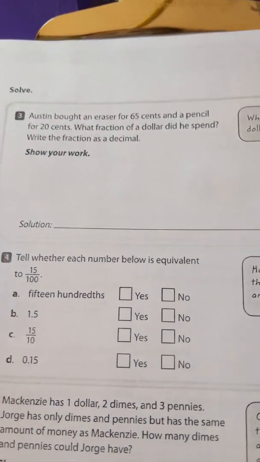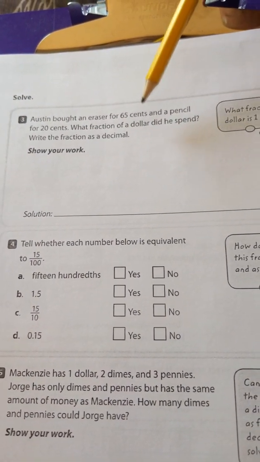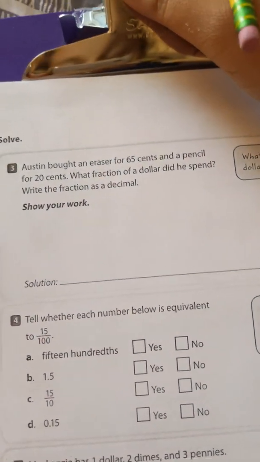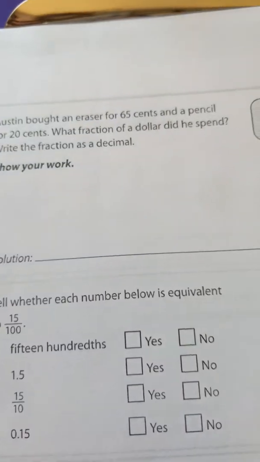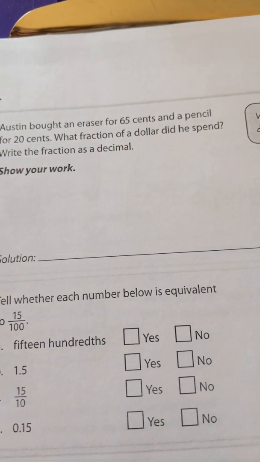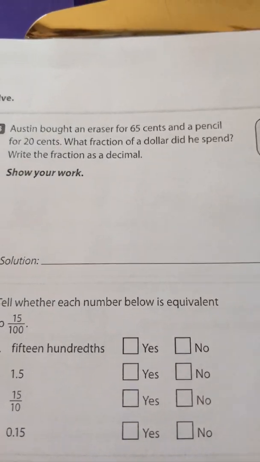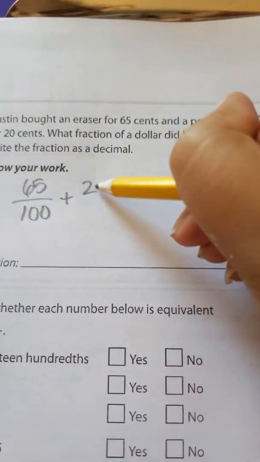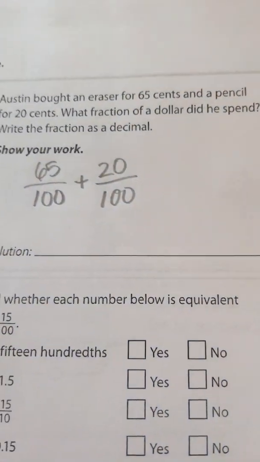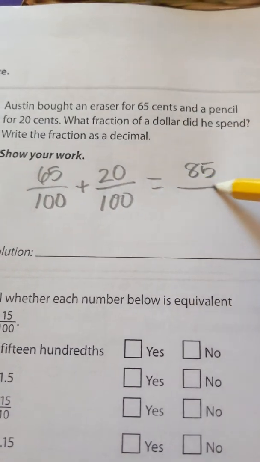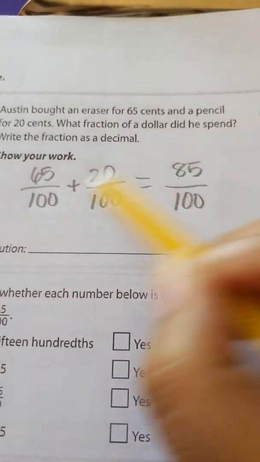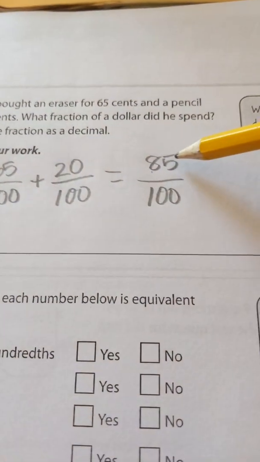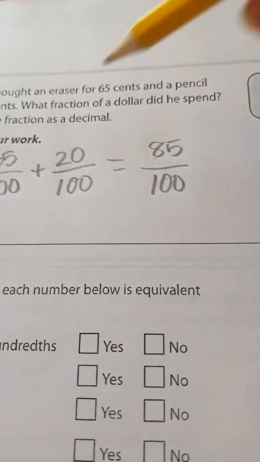All right, here we go. Austin bought an eraser for 65 cents and a pencil for 20 cents. What fraction of a dollar did he spend? Write the fraction as a decimal. All right, so 65 cents. How many total cents do you need to make a dollar? You need 100, right? So 65 out of 100 cents and 20 out of 100 cents gives me 85 out of 100 cents. Add the pieces, not the size. So what fraction of a dollar did he spend? He spent 85 hundredths. Now we're going to write that as a decimal.